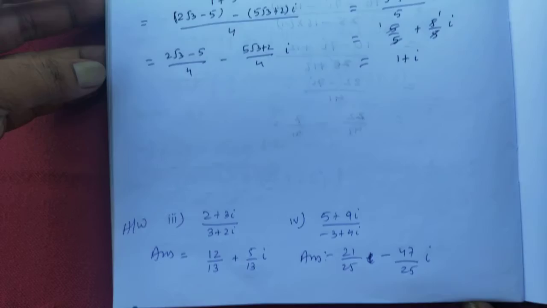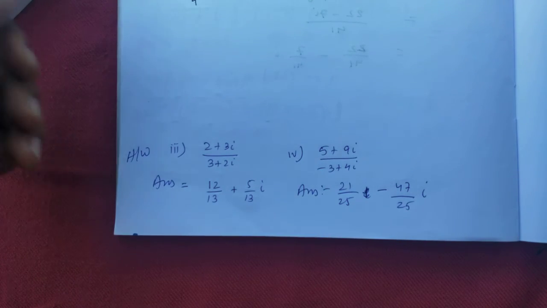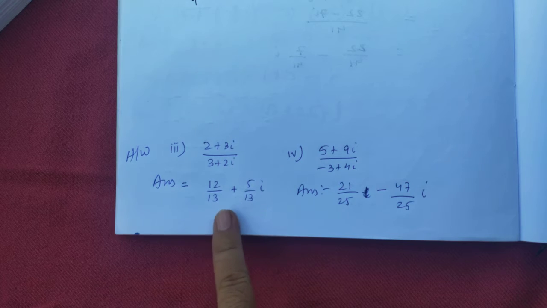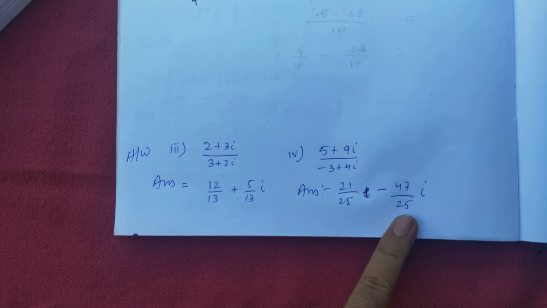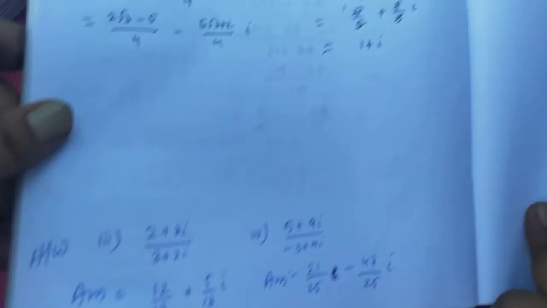Okay, this question number 3 and 4 will be your homework. You can check the question, answer must be this one. We'll do 5 and 6. Clear? Please note down the question, homework question. Question number 5.